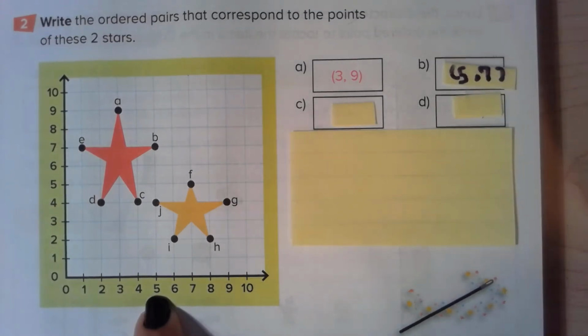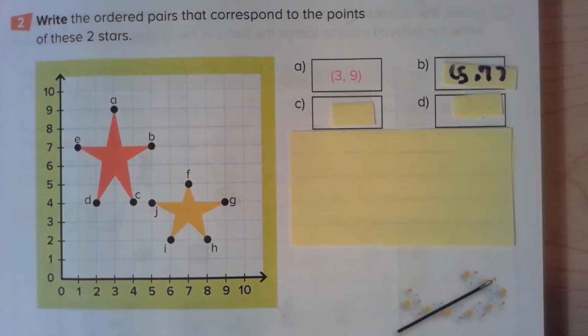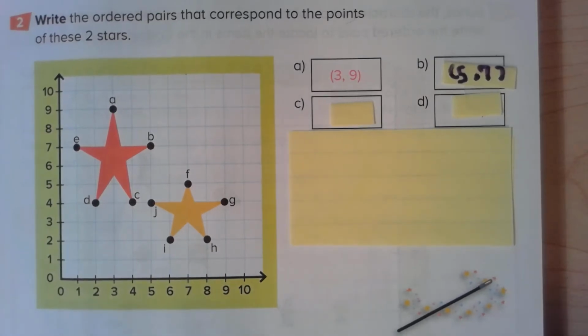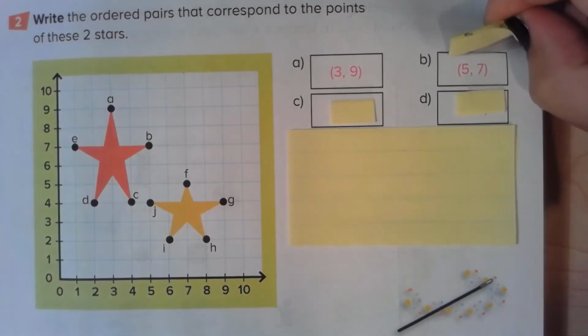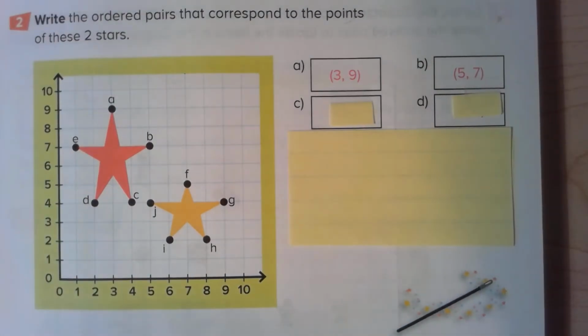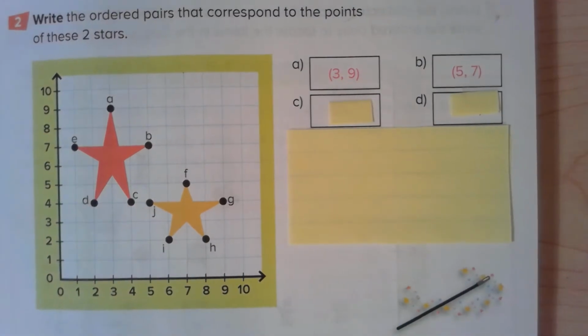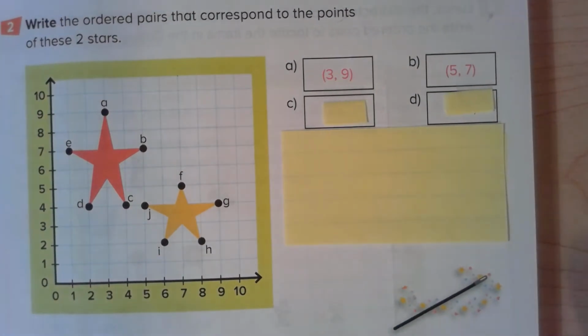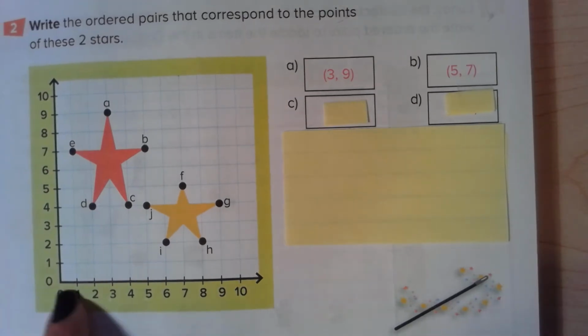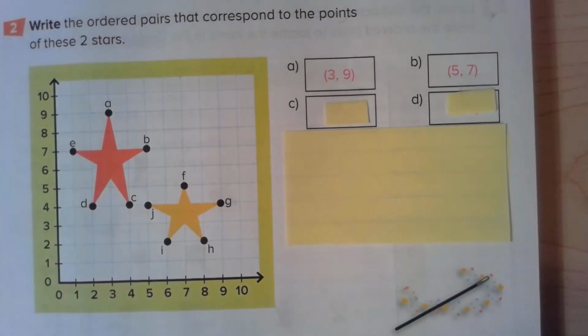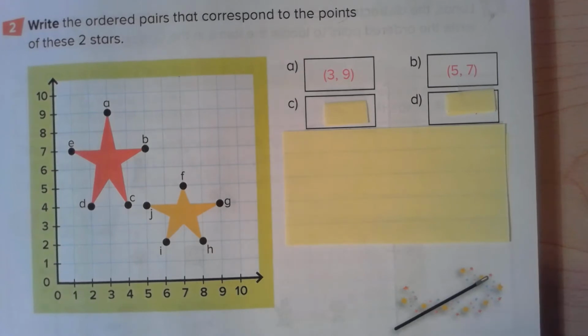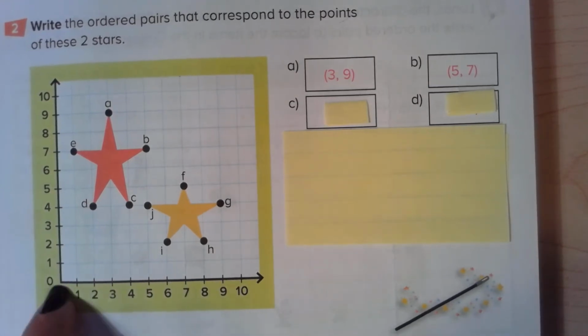Did anybody else get that? Anybody? Lots of bodies. 5, 7. Way to go. This is fairly quick because you're just kind of looking and plotting points. So it's not too difficult as long as you remember in the elevator, up the elevator.